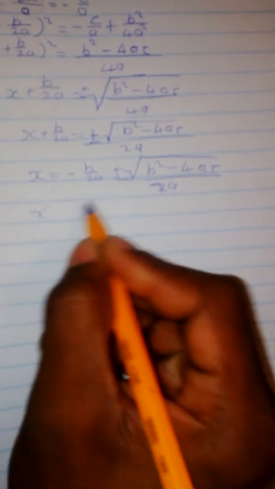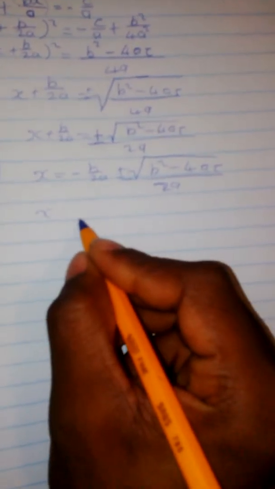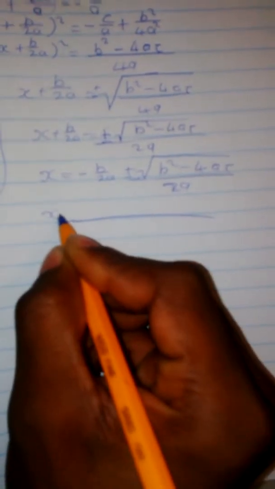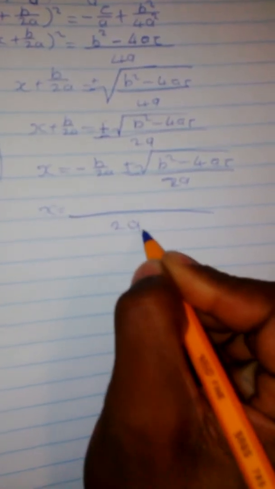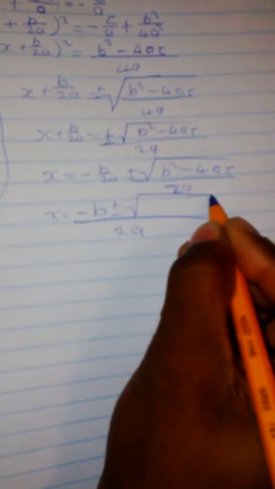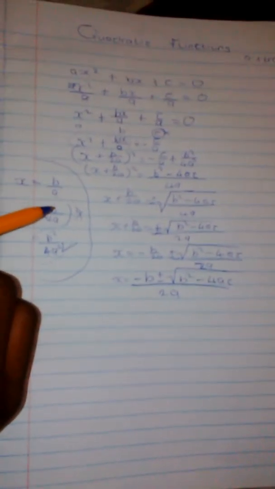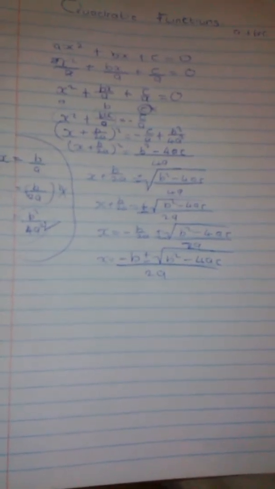What is the common factor here? The common factor is 2a. We take the 2a, which will be x equals negative b plus or minus the square root of b squared minus 4ac, all over 2a. Voila! There is the quadratic formula. There is the origin of the quadratic formula.